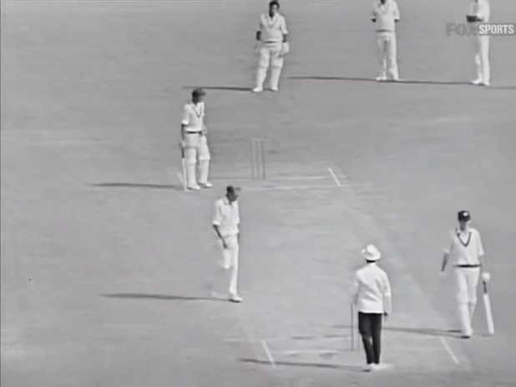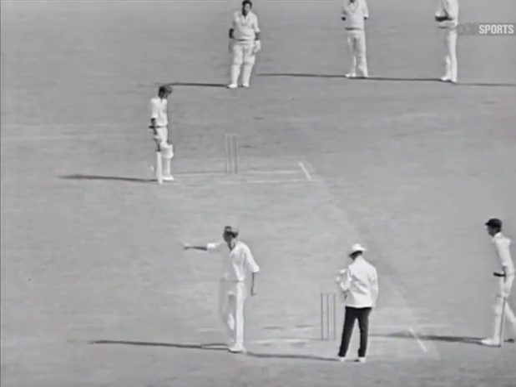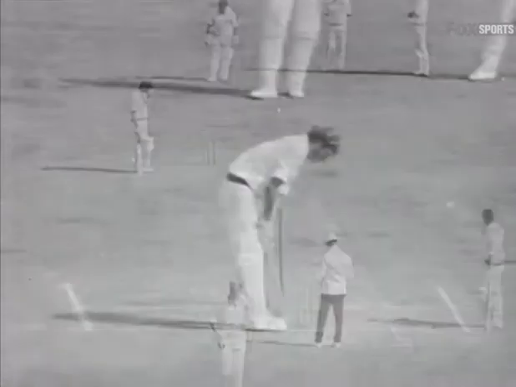This is almost an unwritten law that fast bowlers don't bowl short pitch deliveries to fast bowlers, but Peter Pollock defies that law. He dropped that one short to Massey.